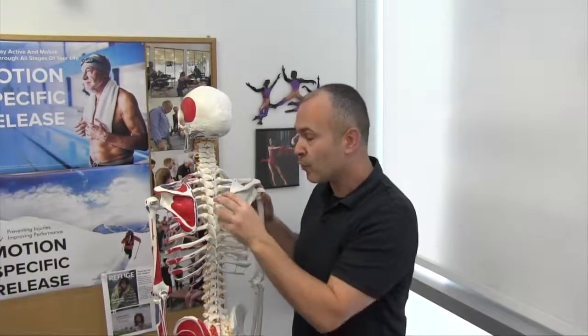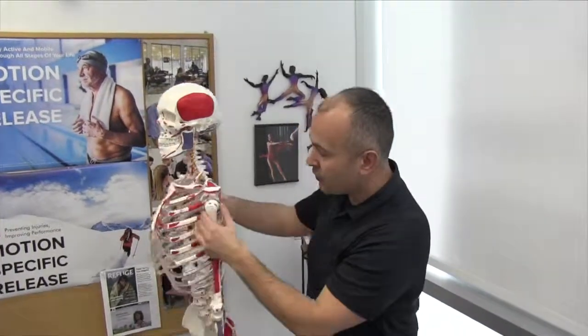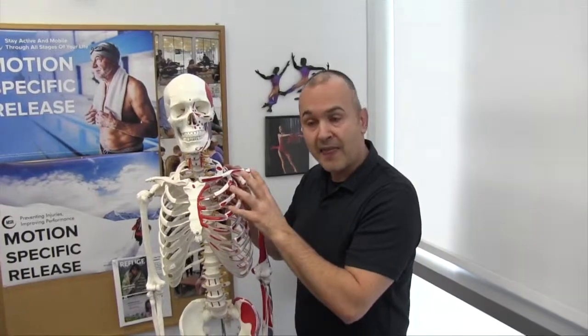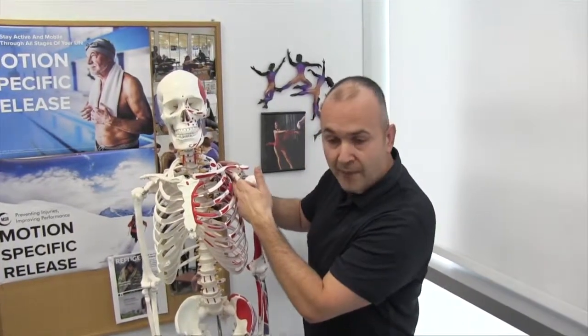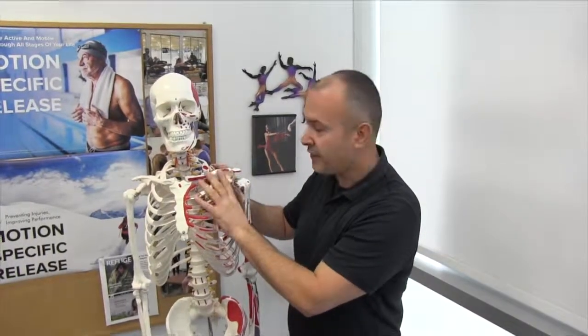And we actually have some really great nerve flossing exercises that I'll demonstrate shortly that we often prescribe to our patients. When it comes to the subscapularis muscle on the front of the scapula there, we actually have a great MSR protocol that you can look up later that will address any nerve entrapment, specifically the upper and lower subscapular nerve there in the axillary fascia.